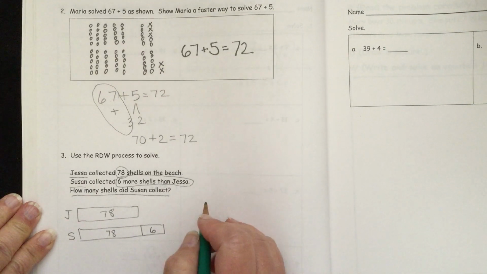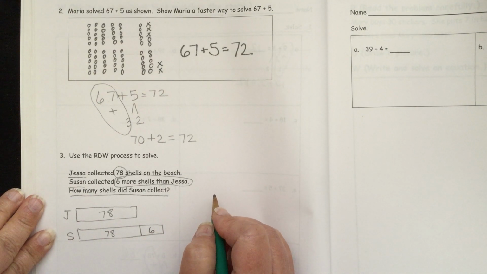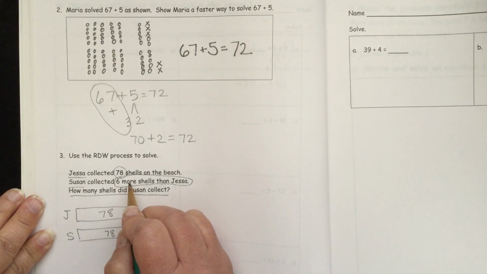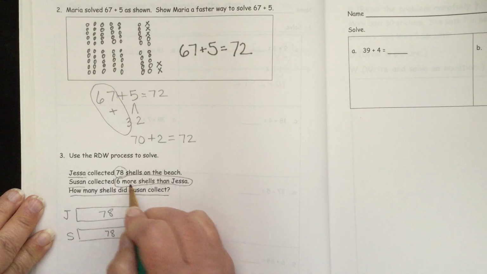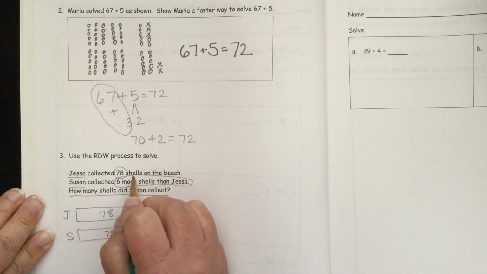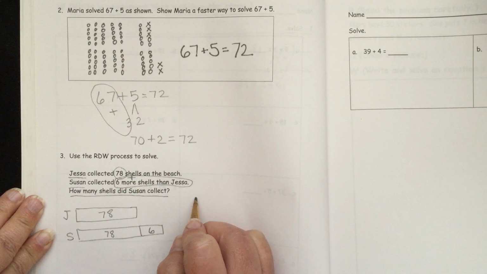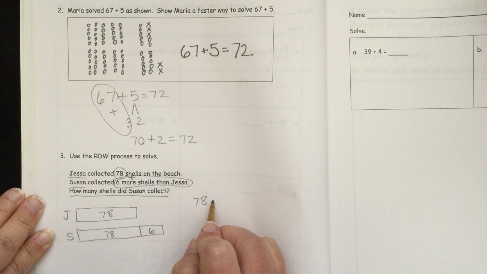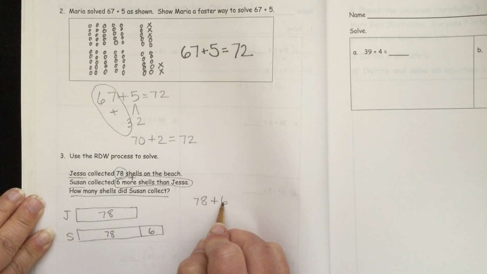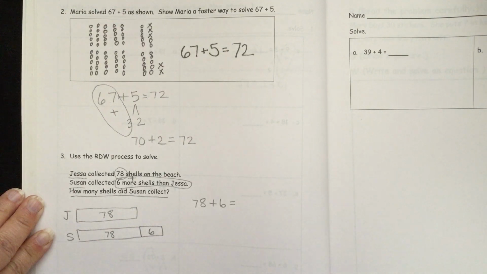Okay, so then we need to write our equation. Are we going to add or are we going to subtract? Well, we see more. So more is going to tell us that we're going to add. I'm going to put a little plus sign there. So our equation would be 78 plus 6 to figure out how many shells Susan collected.